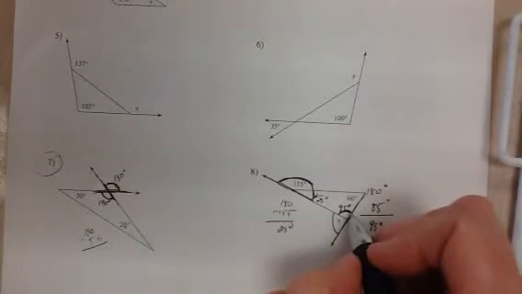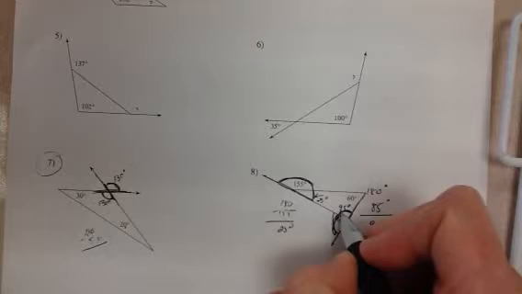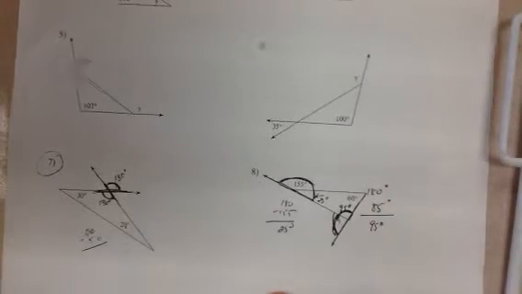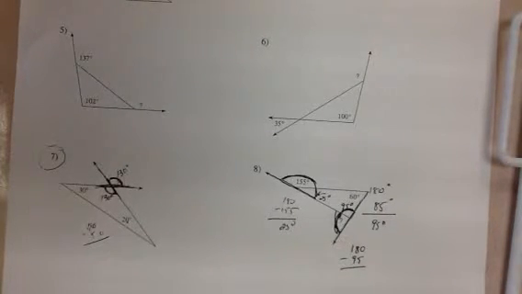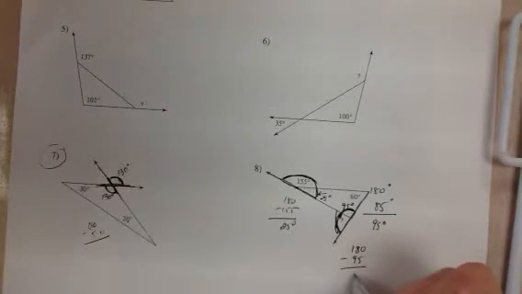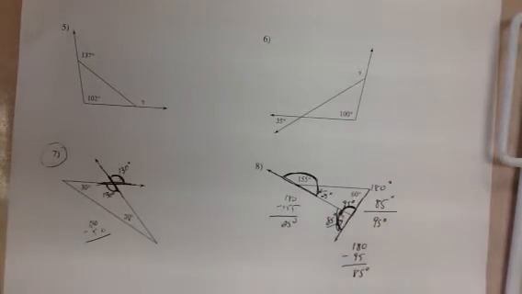And then from there, I should be able to find this one because, again, this one makes a linear pair. So I subtract 180 minus 95, and that gets me back to 85. So that should be 85 degrees, right?